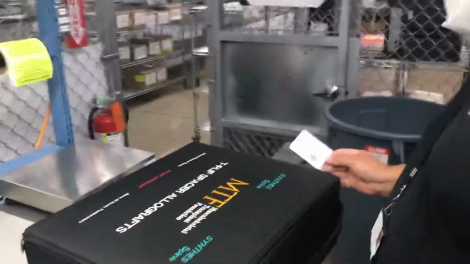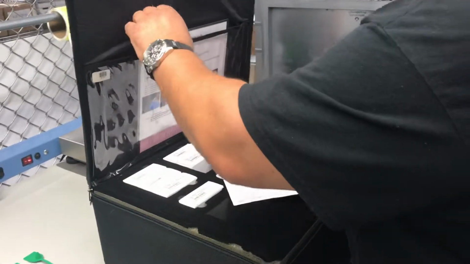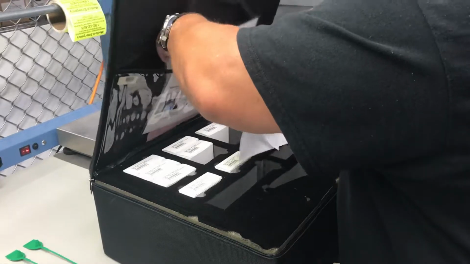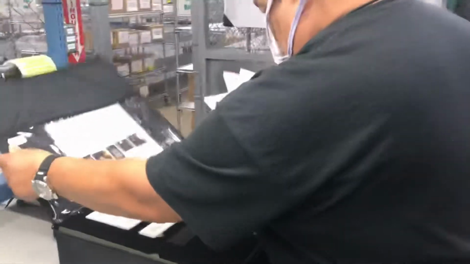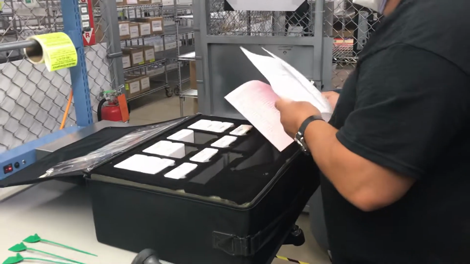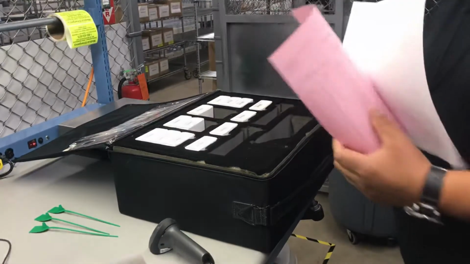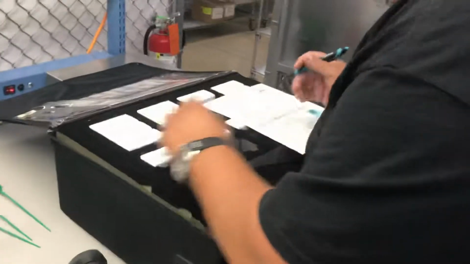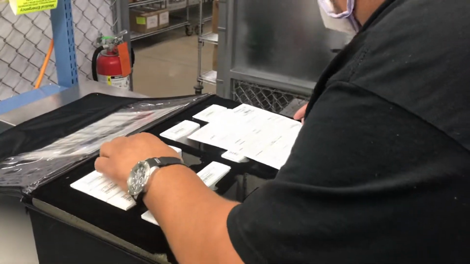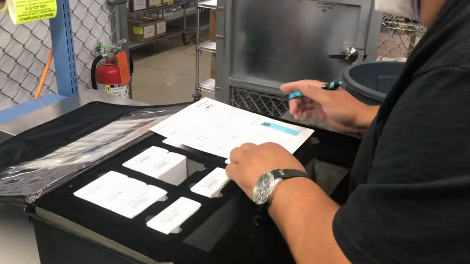We're in TT3, opening up the kit. The kit went out as a full kit, 16 units, and 3 units were sold. Look to see what was sold: 407, 409. Verifying the packing list.